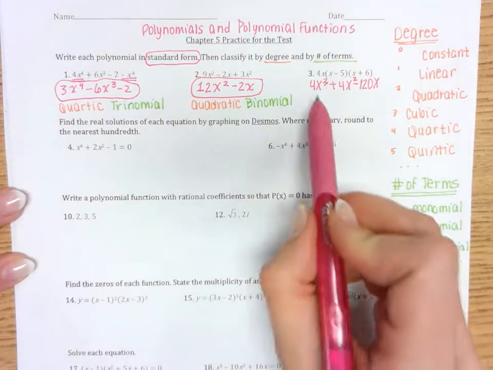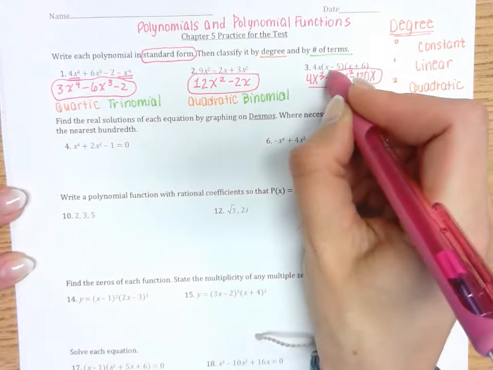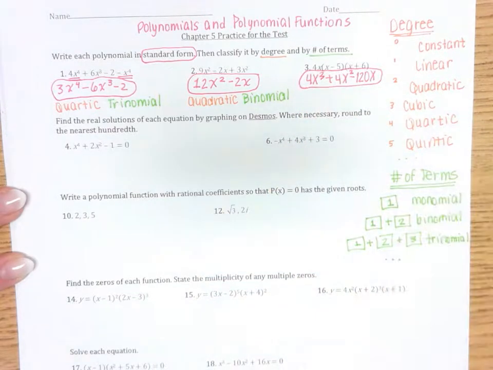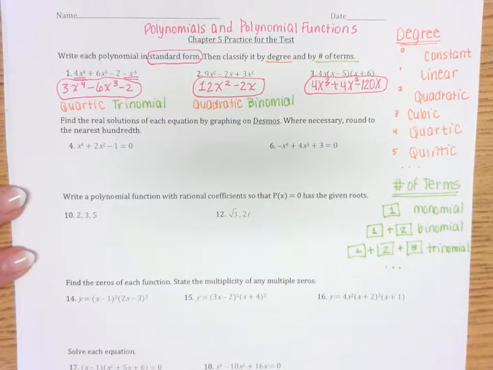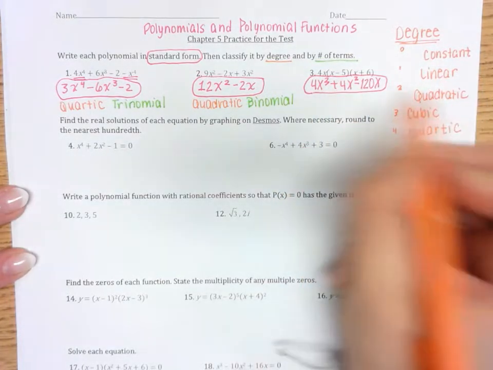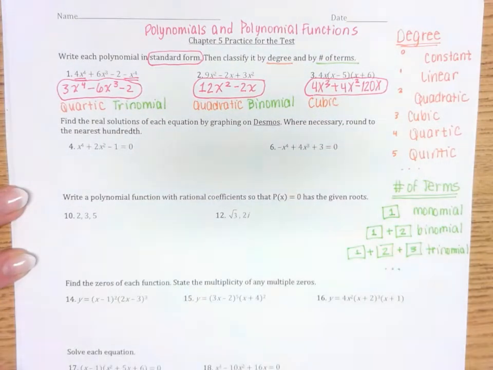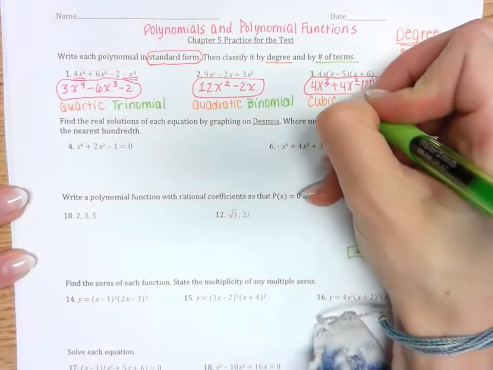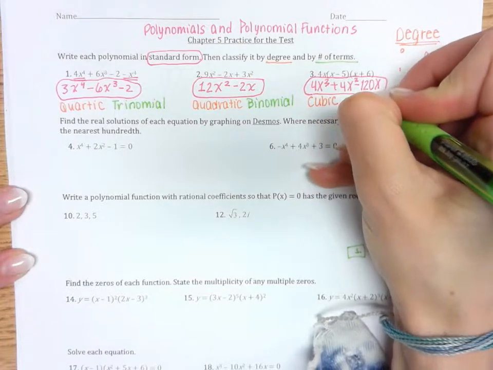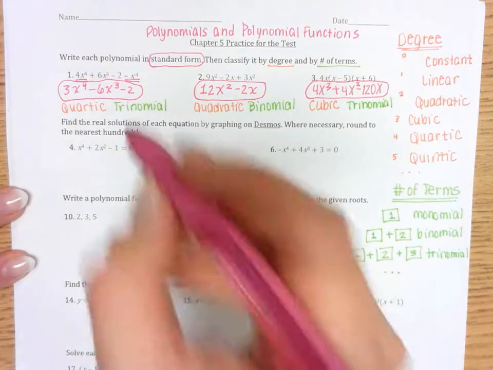Okay, so when all is said and done, you should have gotten this expression. Again, I'm using the word expression. It's not an equation. There's no equal sign. You should get that expression as your standard form. And now we are going to classify. So this one's going to be a cubic. And we're going to have trinomial again. All right, all done. Next set of examples.